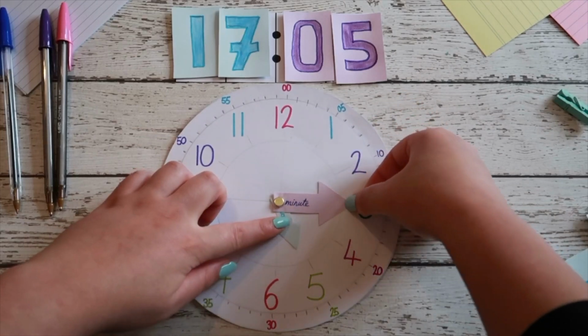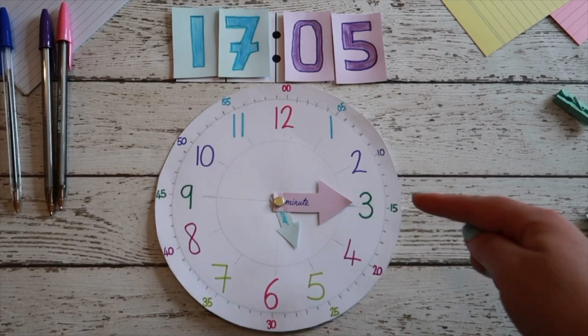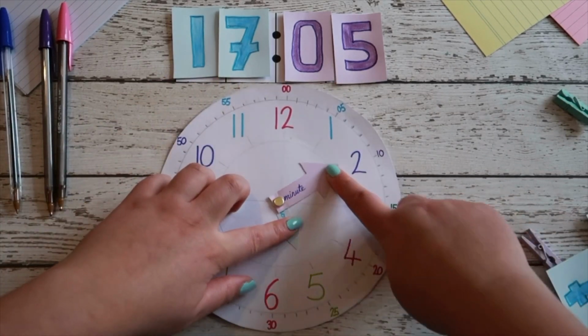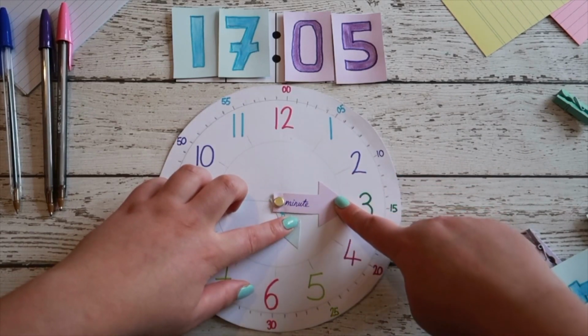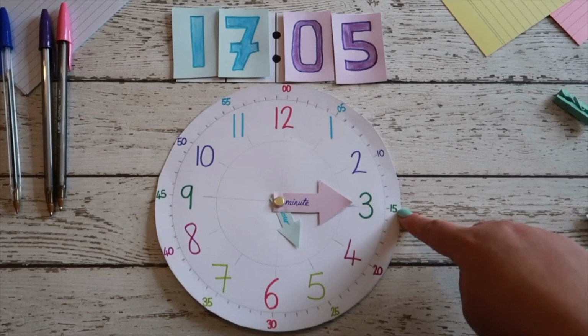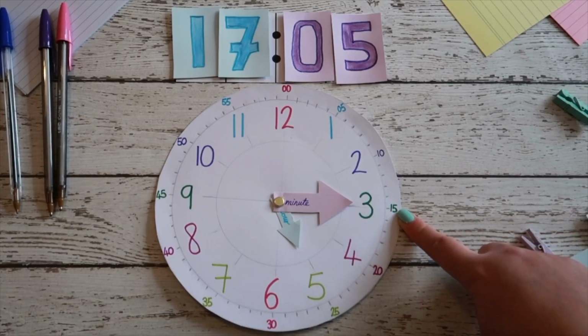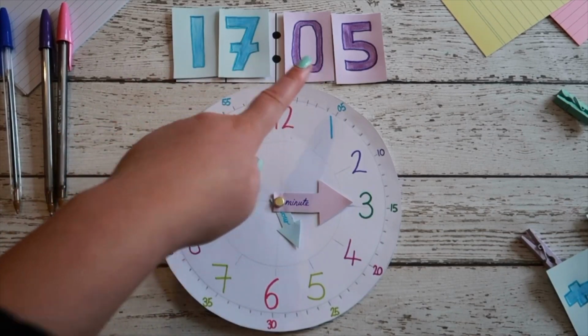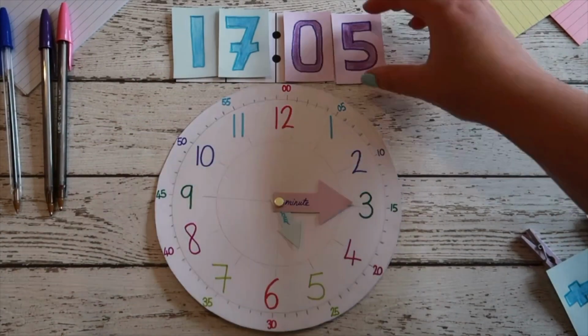Okay, I'm now going to move the clock hand so it shows a different time. So the minute hand is on the 3, and so we're going to be changing this, and the hour hand is on the 5. So if we look at the minute hand, it does say 15 minutes past, but we wouldn't say 15 minutes past, we would say quarter past. So that would be 5:15.